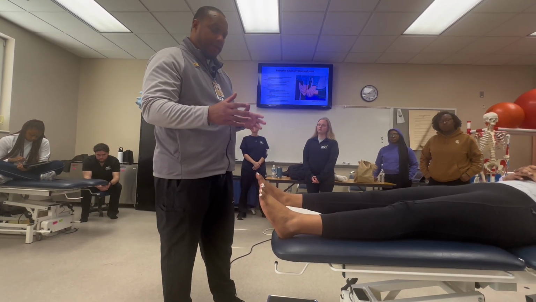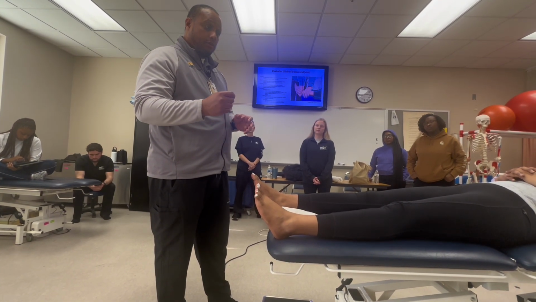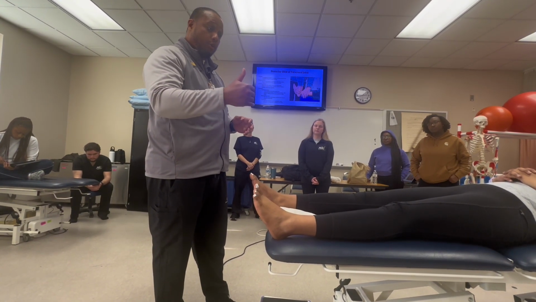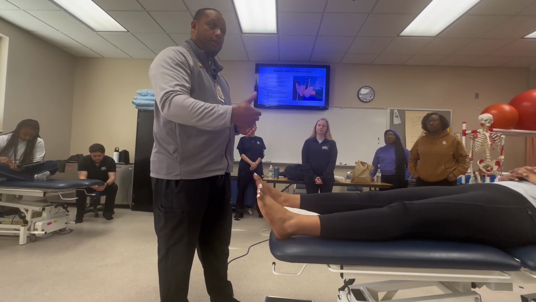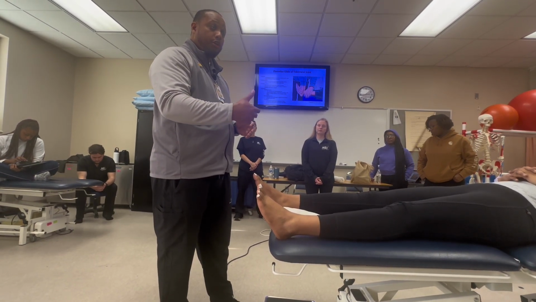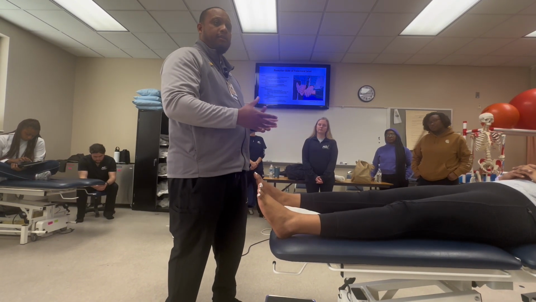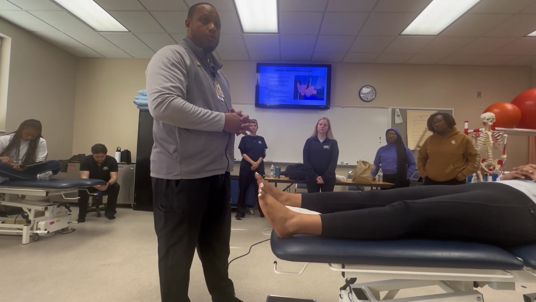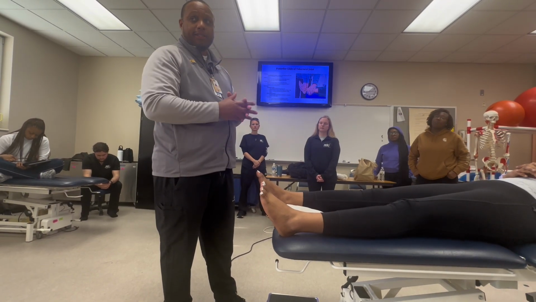And then for the end-feel, I would say it would be a posterior firm end-feel, normal firm end-feel, posterior ligaments of the talocrural joint. Okay, so that's how I would verbalize that.